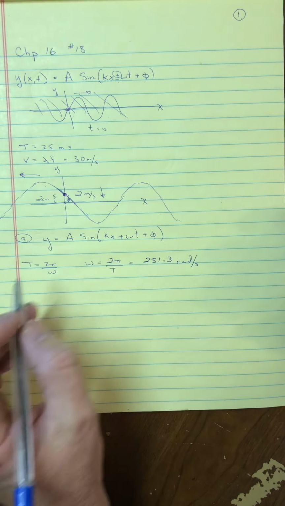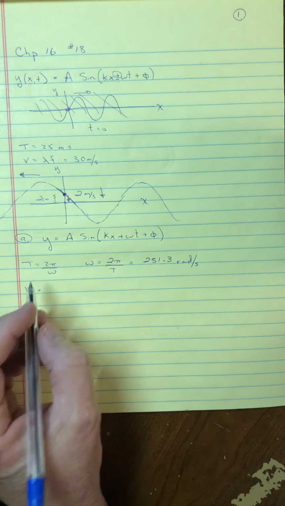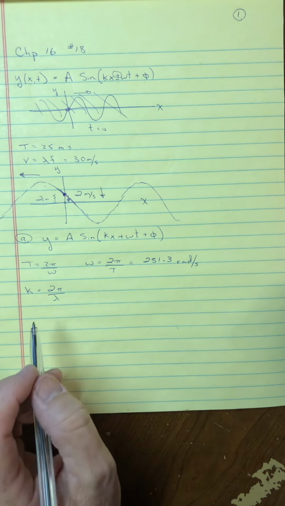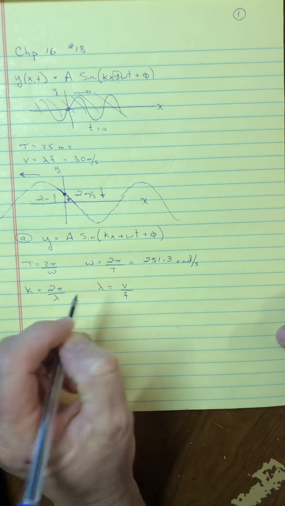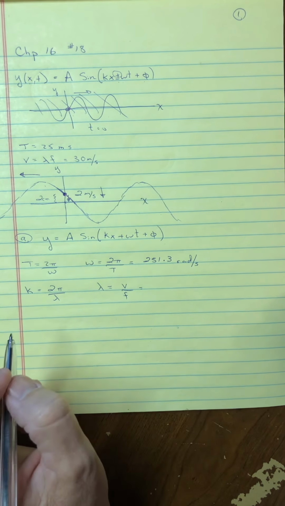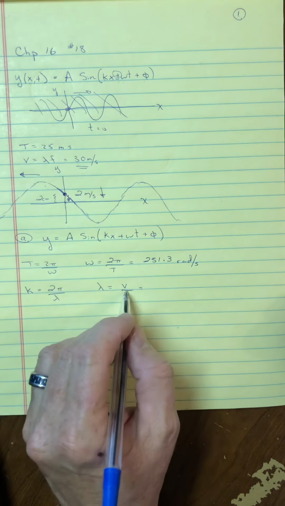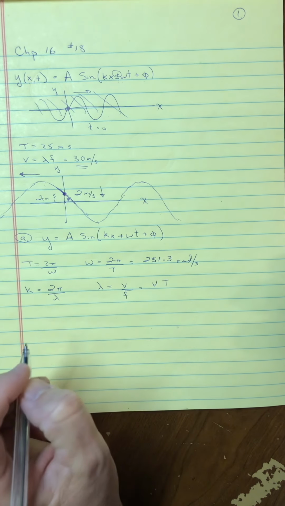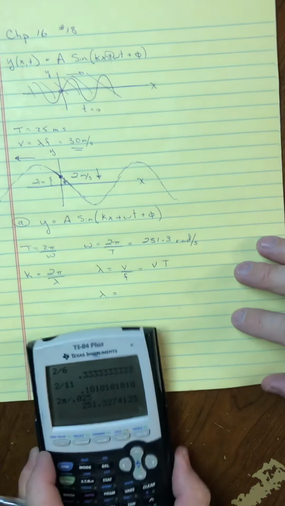Now, the other thing I'd like to know is the angular wave number, which is 2 pi over the wavelength. And the wavelength is the velocity divided by the frequency. We are given the velocity, so that's good. We weren't directly given the frequency, but the reciprocal of the frequency is the period, which we were given. So let's get the wavelength first.